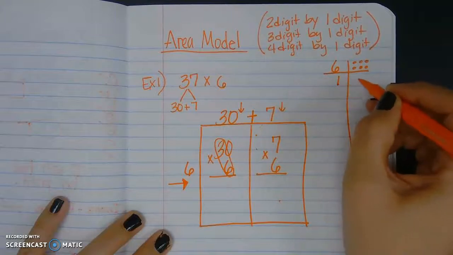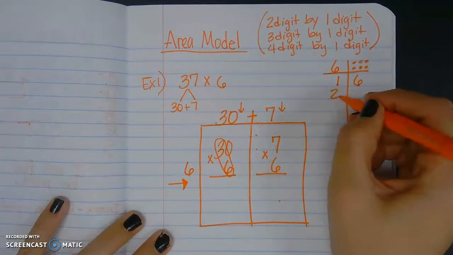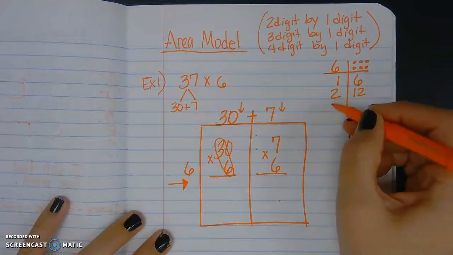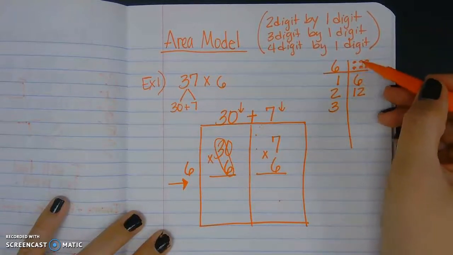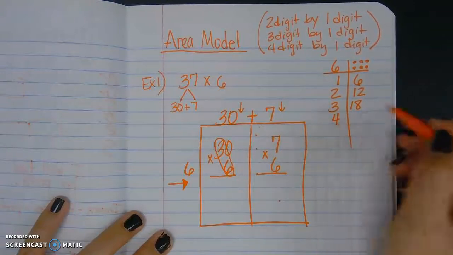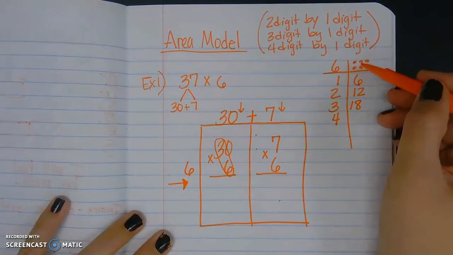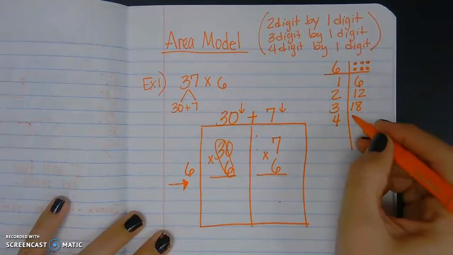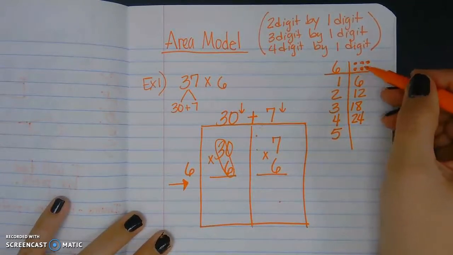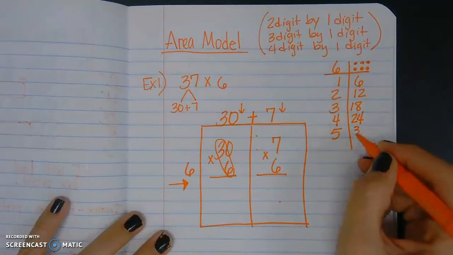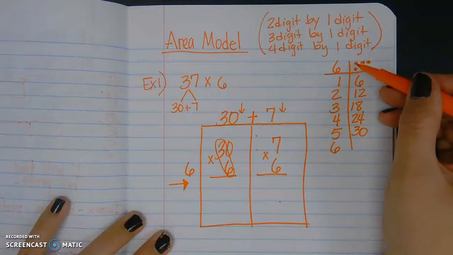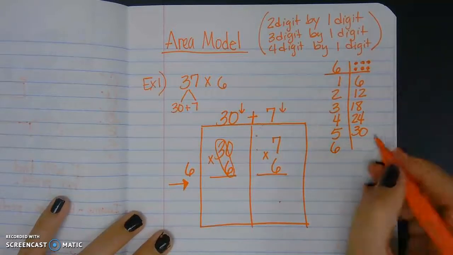So 1 times 6 is equal to 6. 2 would be 7, 8, 9, 10, 11, 12. 3 would be 13, 14, 15, 16, 17, 18. 4 would be 19, 20, 21, 22, 23, 24. 5 would be 25, 26, 27, 28, 29, 30. 6 would be 31, 32, 33, 34, 35, 36.